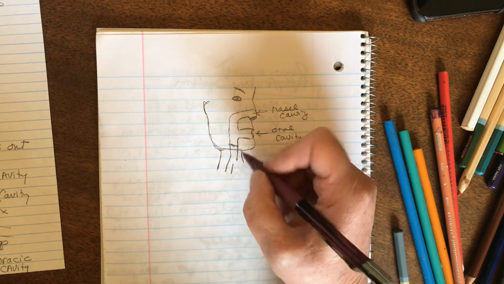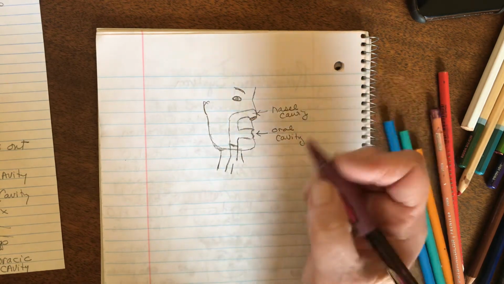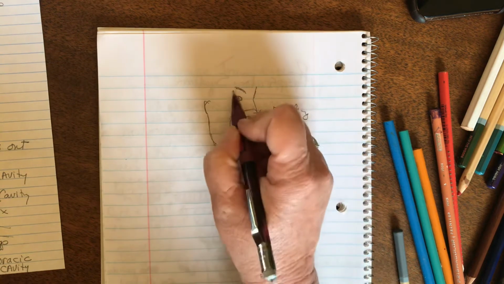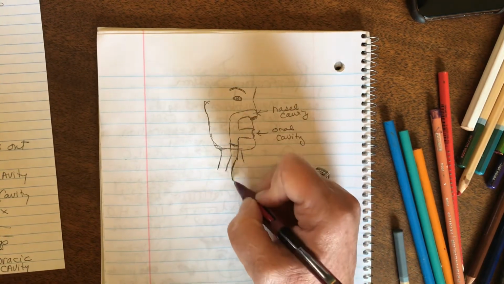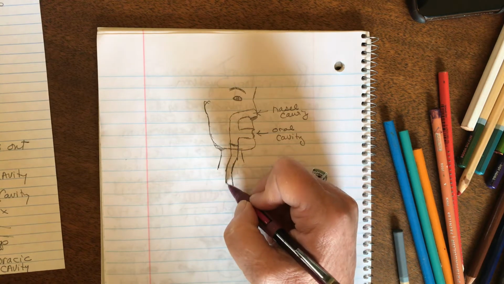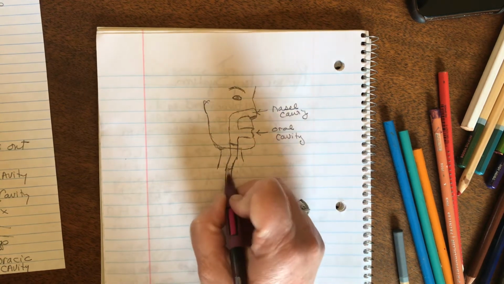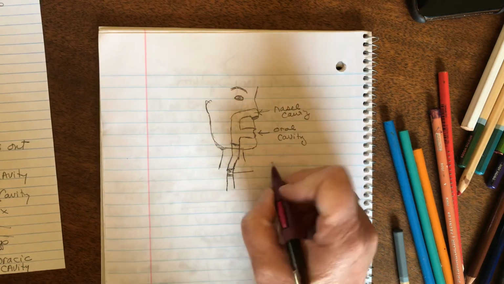We're just not going to focus on the esophagus because this is not the digestive system, it's the respiratory system. So we'll just have this tube going down, and the voice box is located in here.